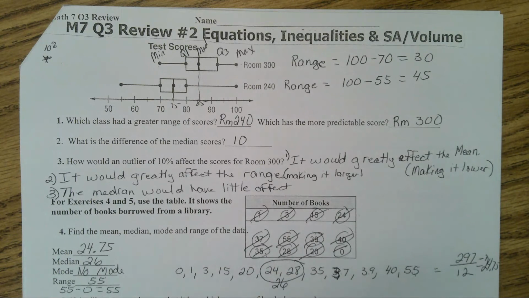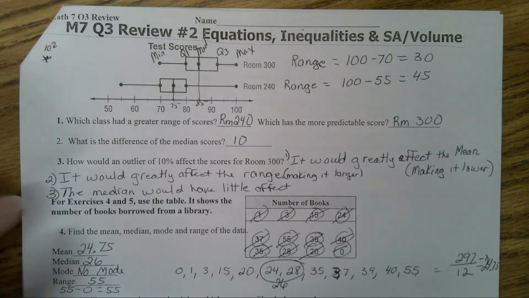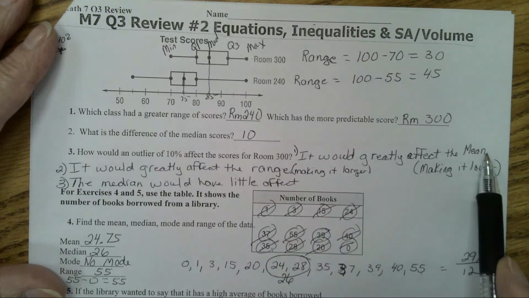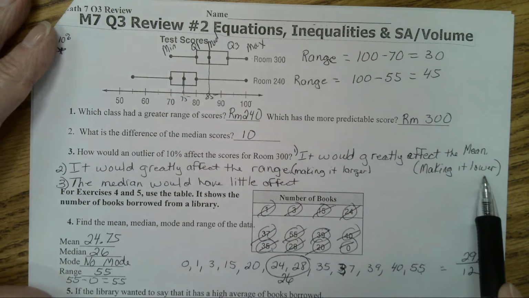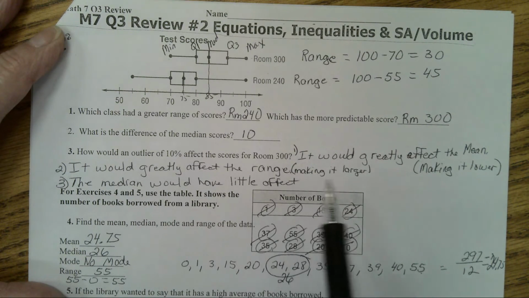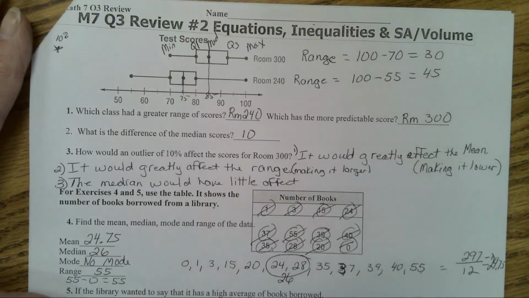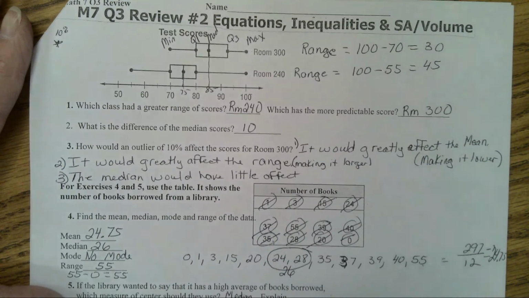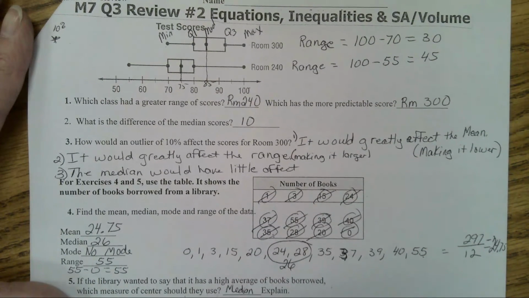Any questions on that? How would an outlier of 10% affect the scores from room 300? Well, it would greatly affect the mean, making it lower. It would greatly affect the range, making the range larger, and the median would have little effect. Okay? Yes. Mitch.